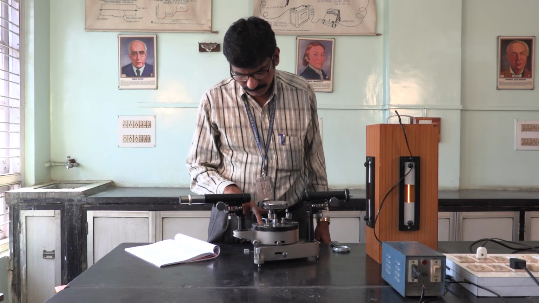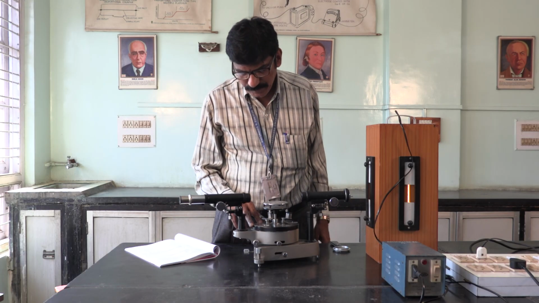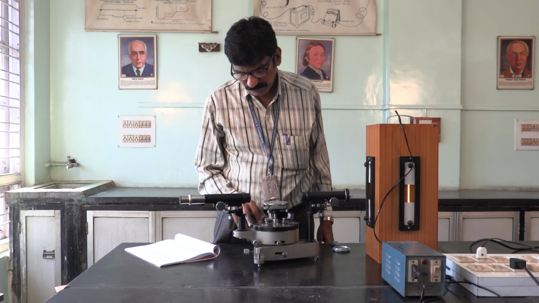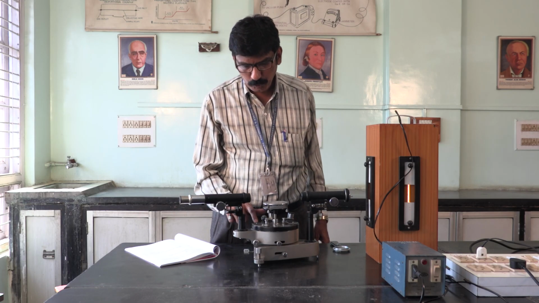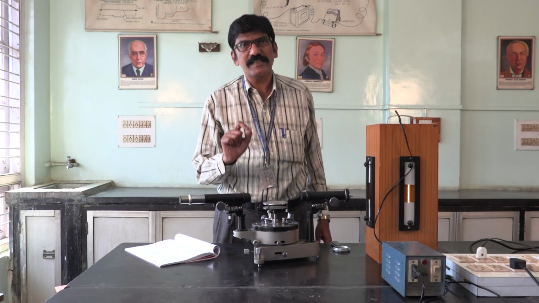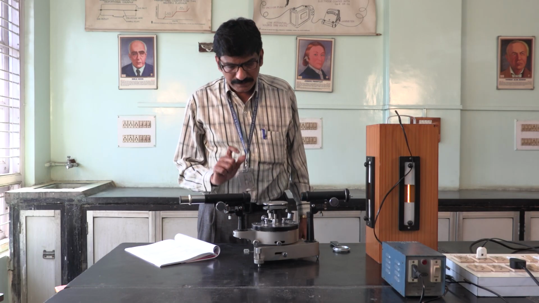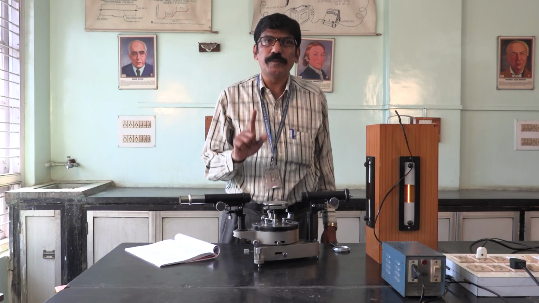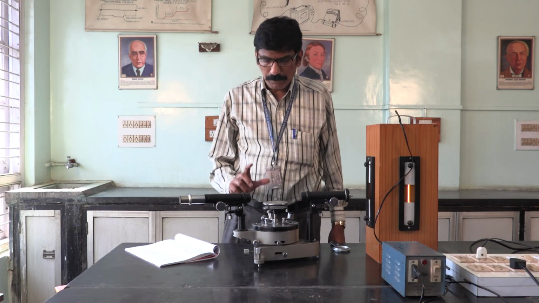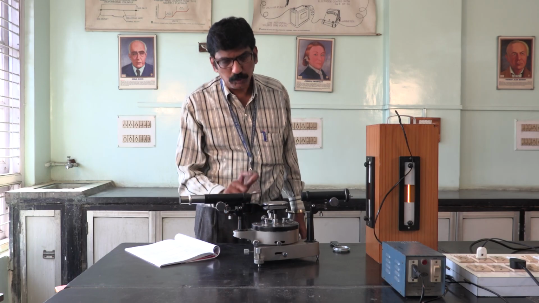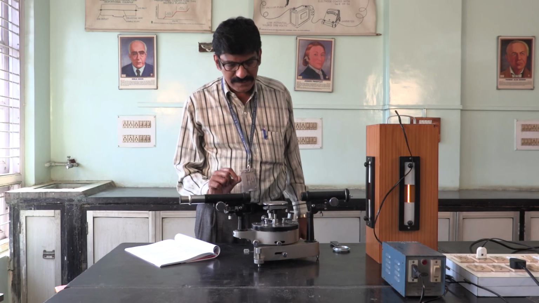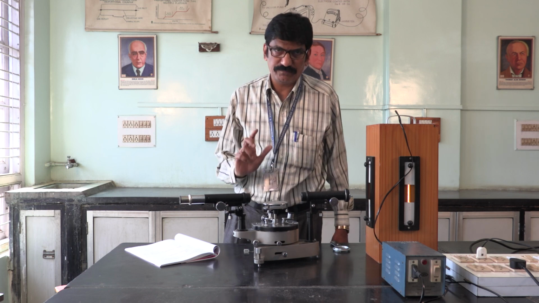See this zero mark. This zero mark is between two lines. For example, suppose this zero line is between 256 and 256.5. Then you have to take the main scale reading as 256. But if the reading is between 256.5 and 257, the main scale reading is 256.5.